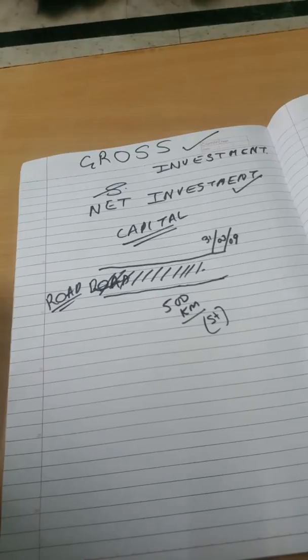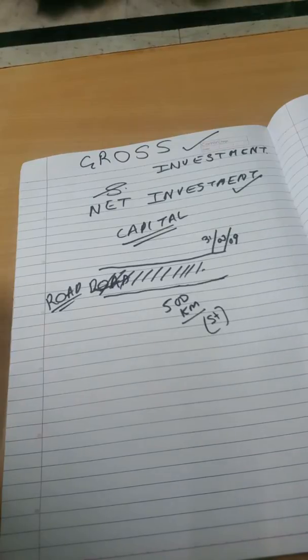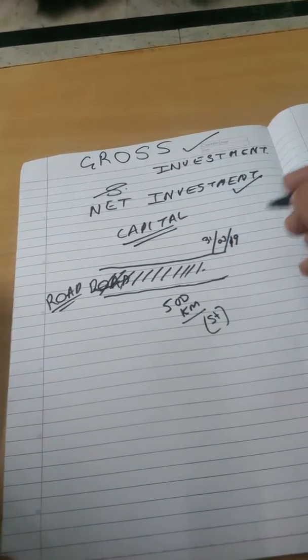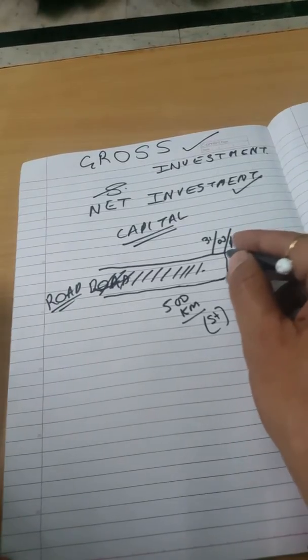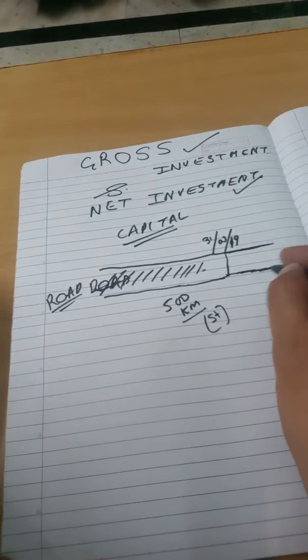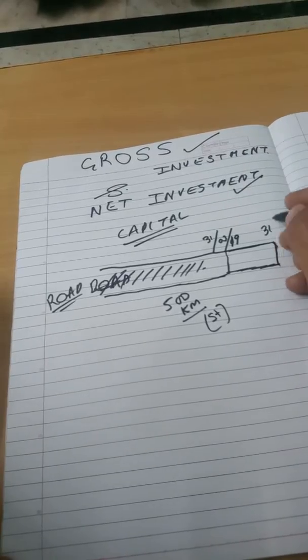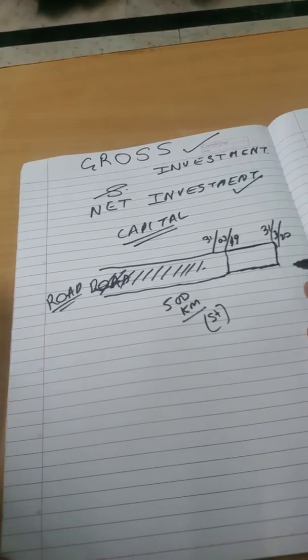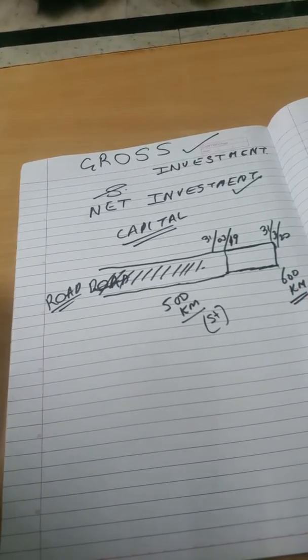Now, if in this year, that is 2009-10, let's change it, 1920, we create some new road, as a result of which, on 31/3/20, the total road constructed is to the extent of 600 kilometers.